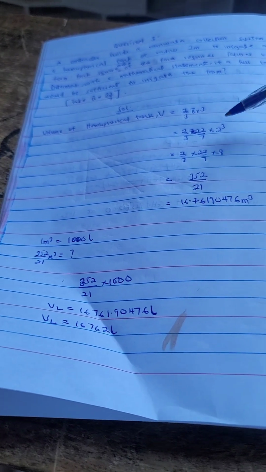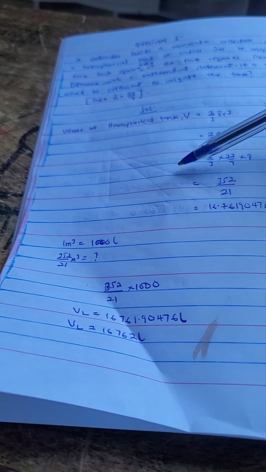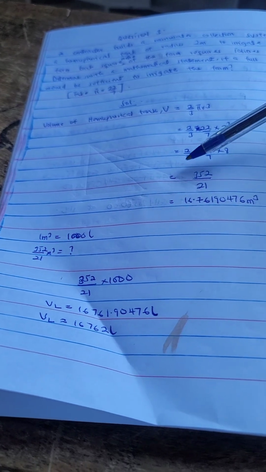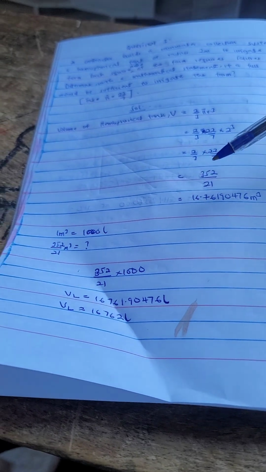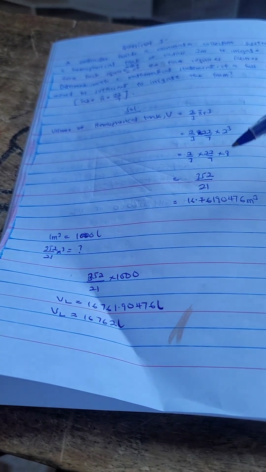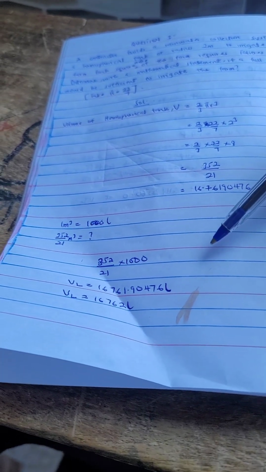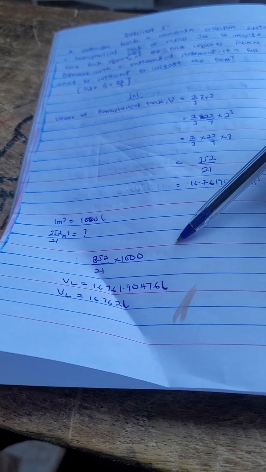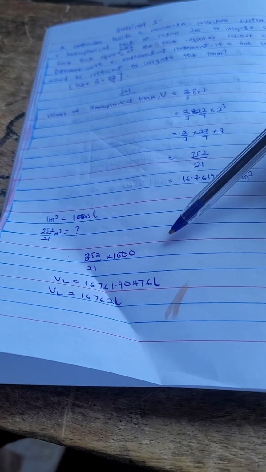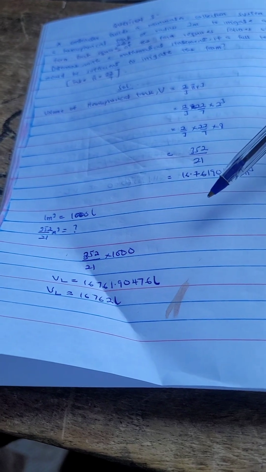Alright, so we need to do some conversion from meter cube to liters. You should know that every 1 meter cube is actually 1,000 liters. So the volume of water in the hemispherical tank is 352/21 times 1,000.